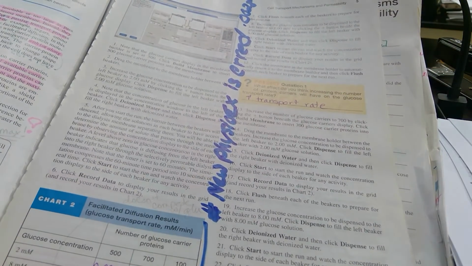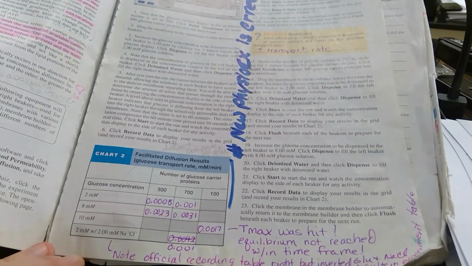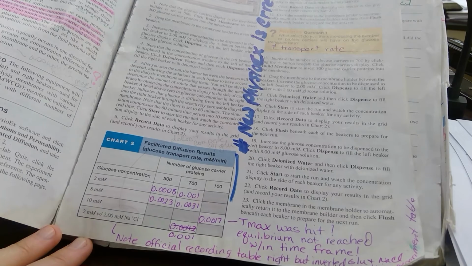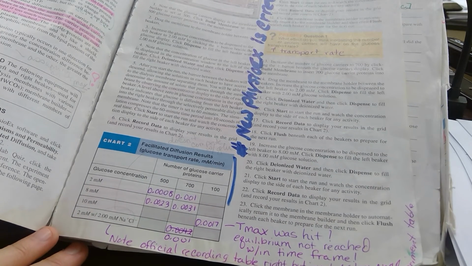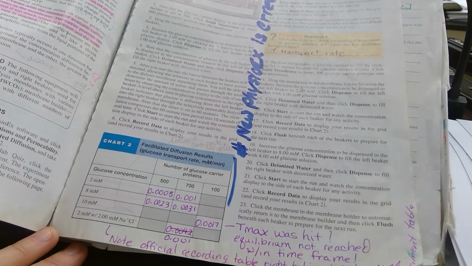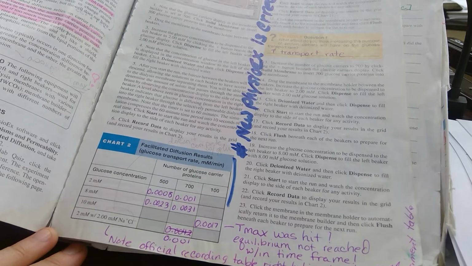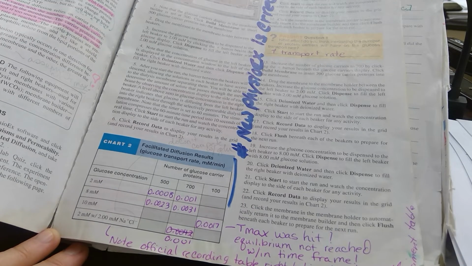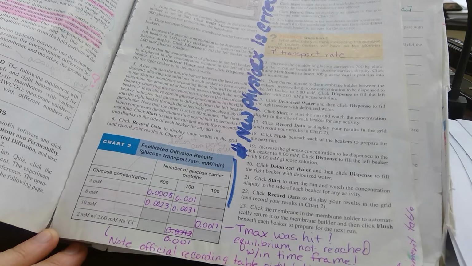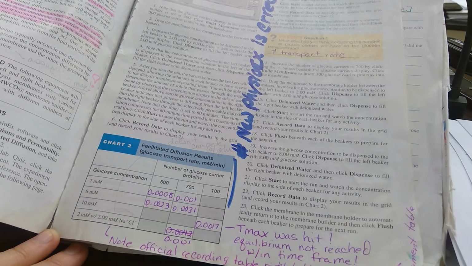Activity 2, we were simulating facilitated diffusion. Facilitated diffusion is where the outcome is the same as simple diffusion. A solute is being moved from high to low. The process will continue to go until the same outcome occurs, which means you reach equilibrium.